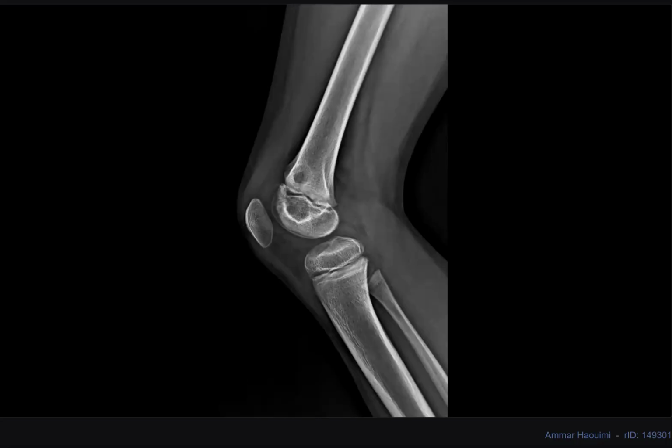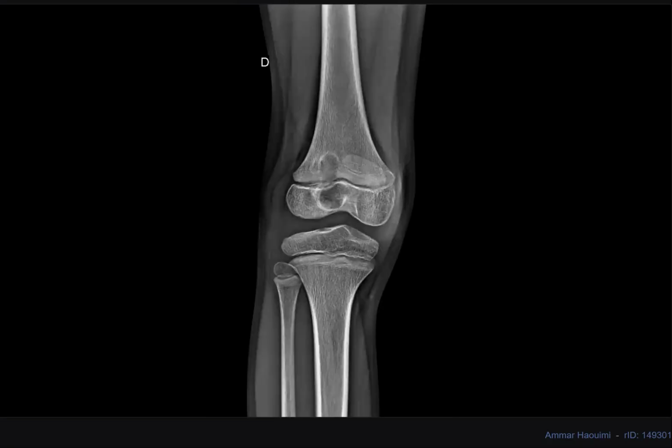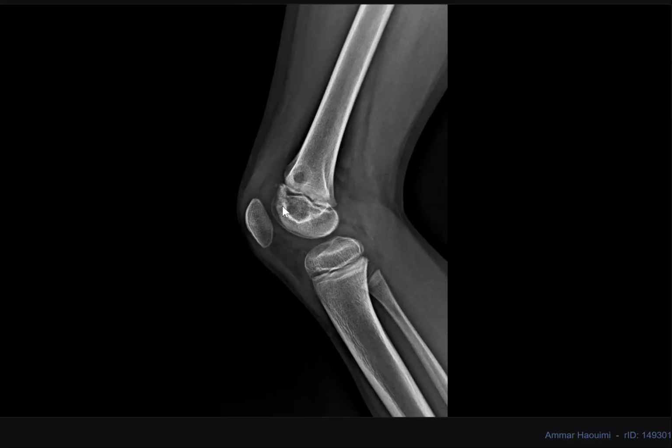In my routine practice, of course, I will see the lateral orthogonal view. The orthogonal view in the knee, by the way, is helpful to rule out any effusion, suprapatellar and infrapatellar. There is fullness of the fat pad suggesting mild effusion. Yes, mild effusion is here. Very good.